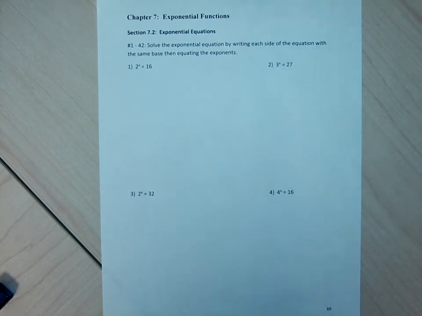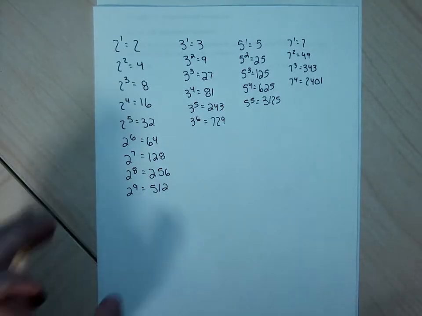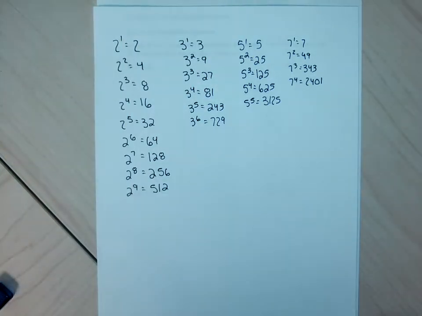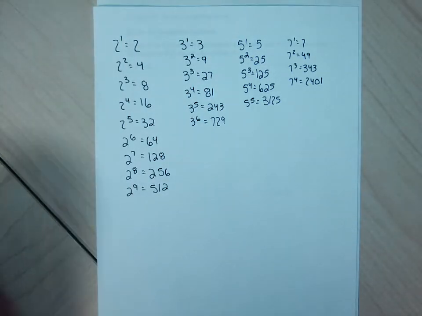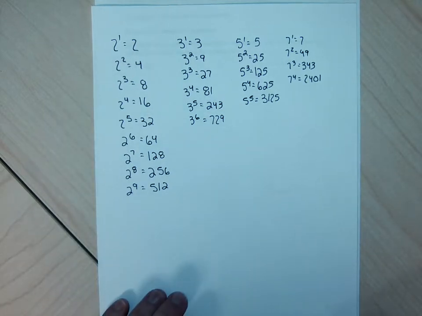And in order to do this section, for the problems you just can't look at and do in your head, you're going to need to know some powers of some prime numbers. So I'm going to probably pull out this sheet a lot. I need to know powers of 2, 3, 5, and 7. I don't think I need to know any other powers for this section. If I need them, I'll write them down. But I'm going to pull out this sheet all the time. I just wrote this up a second ago.